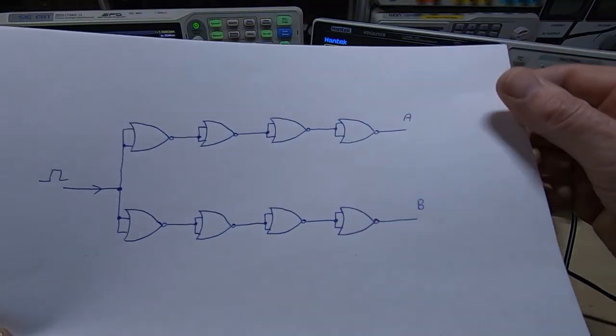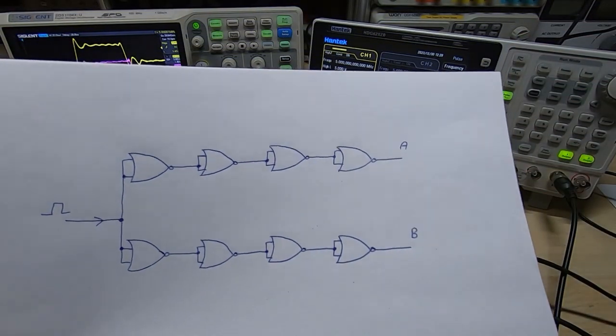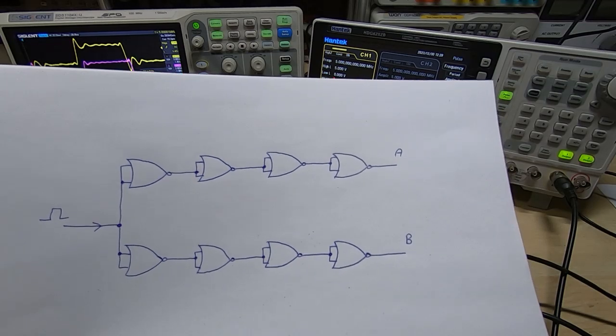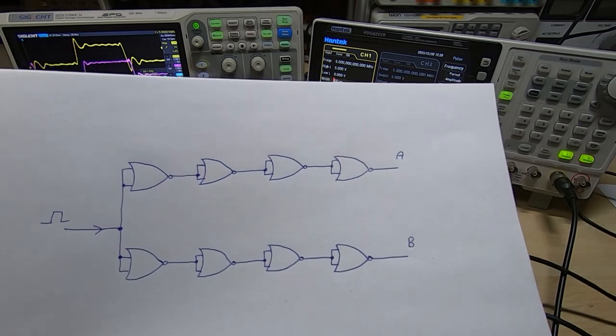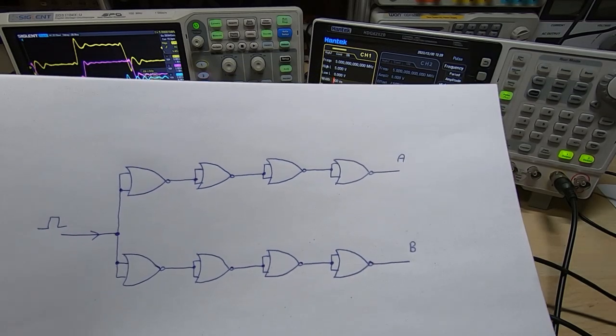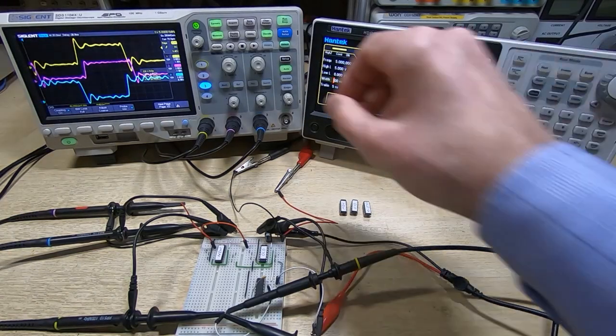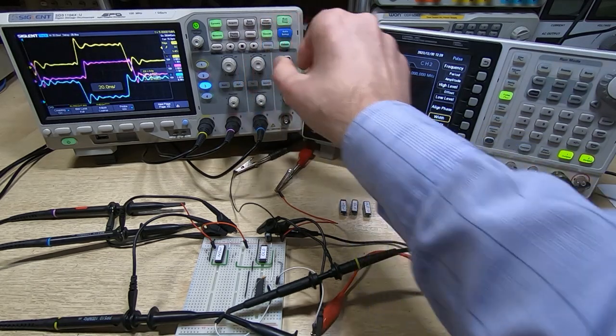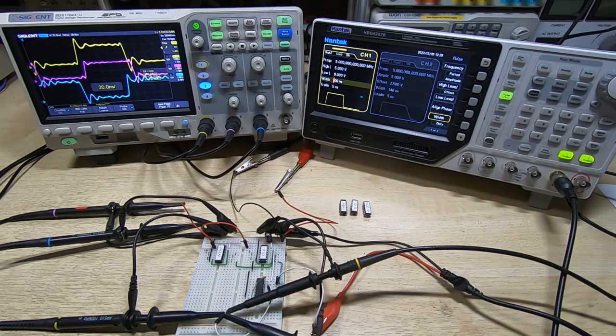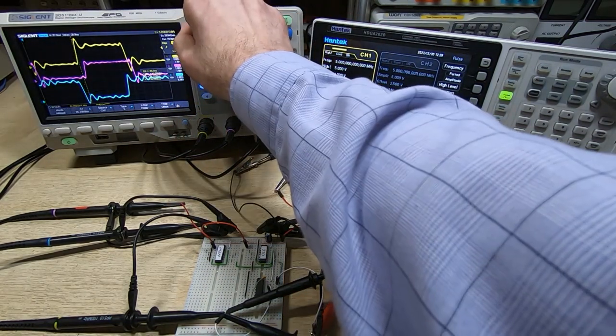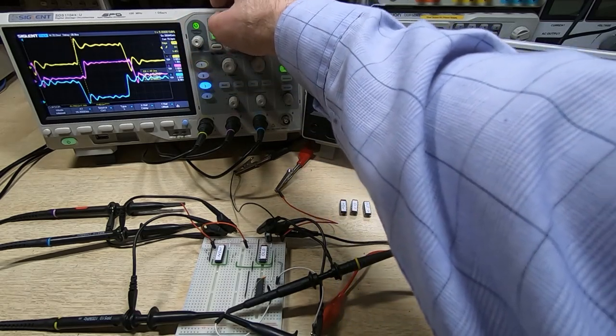So if we look back at the circuit, then hopefully you can clearly see that the blue trace represents our failing IC and the purple trace represents a good IC. And you can clearly see here that we're set for 20 nanoseconds per division. Let's get the cursors onto the screen here so we can see exactly what we're doing.